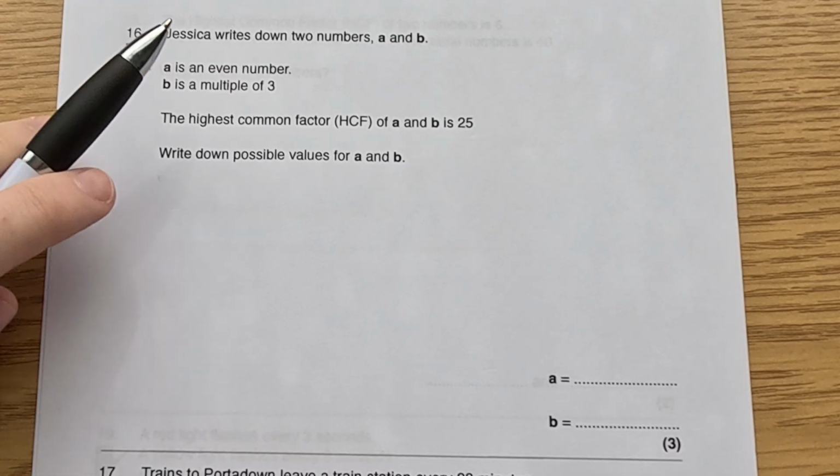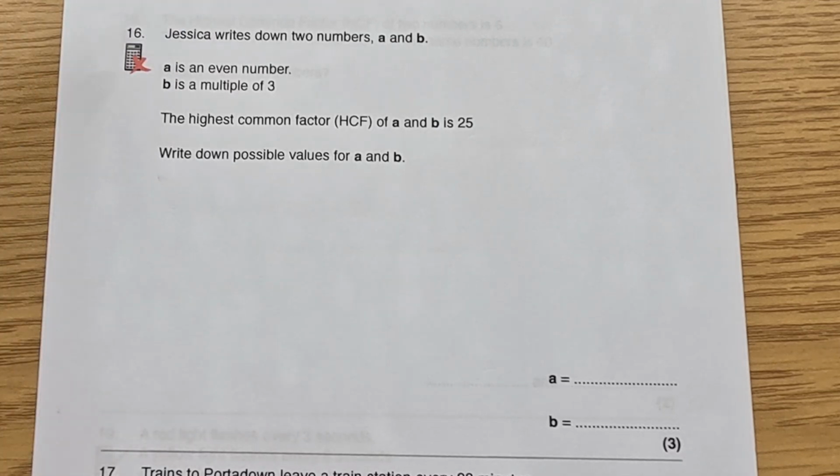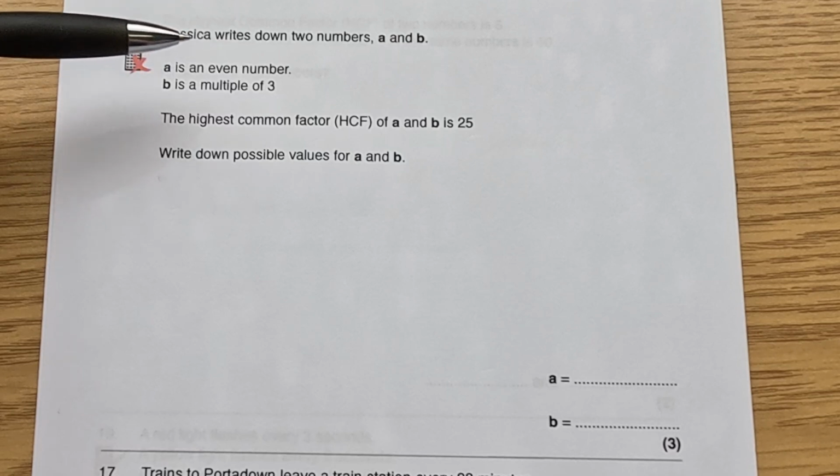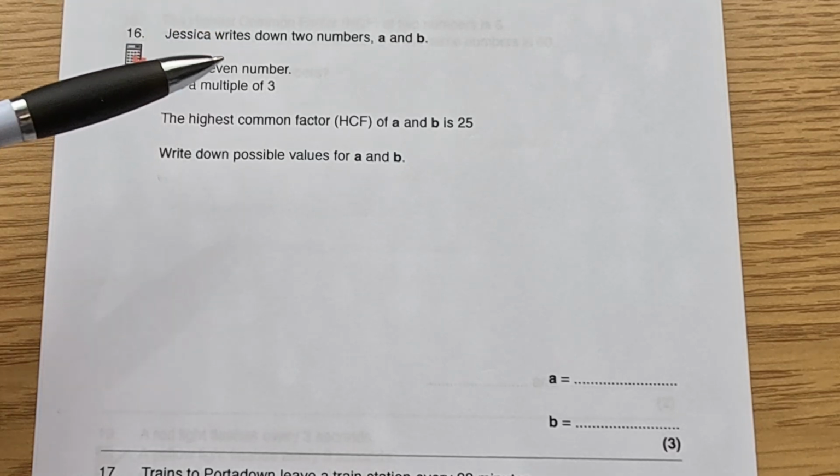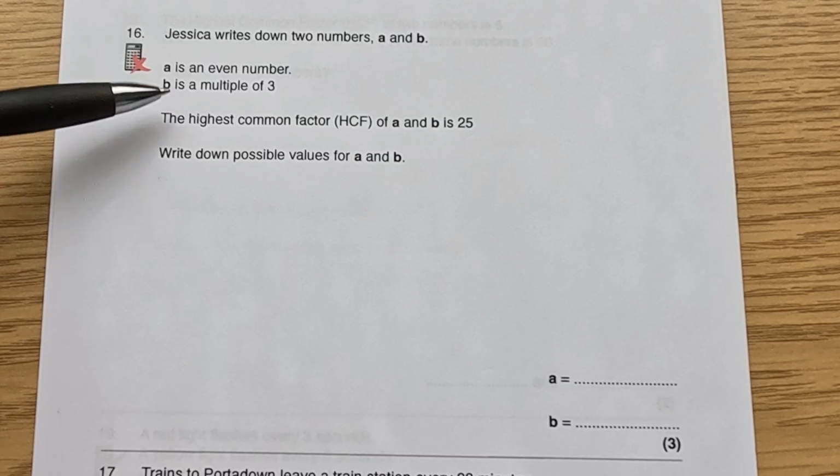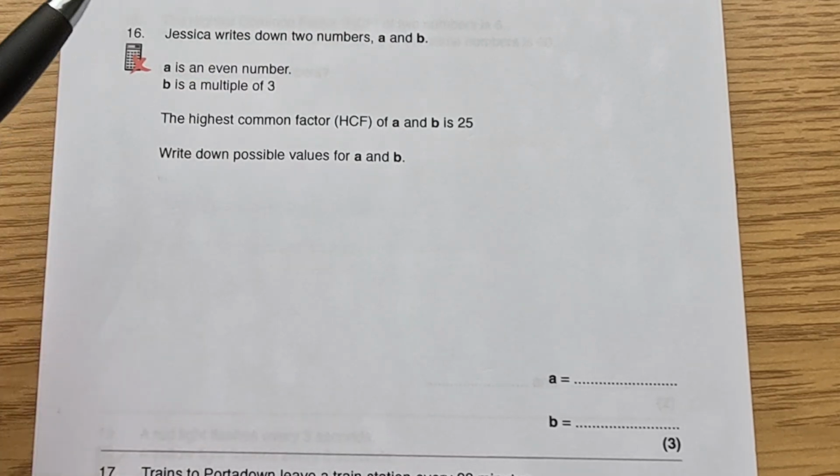So question number 16 says that Jessica writes down two numbers, A and B, and A is an even number and B is a multiple of 3. And we're told that the highest common factor of A and B, these two numbers, is 25. And we've been asked to write down the possible values of A and B.